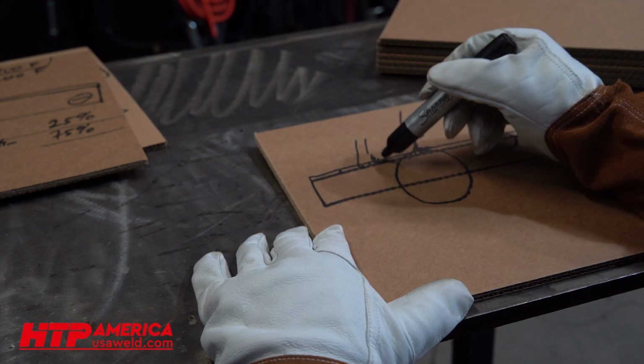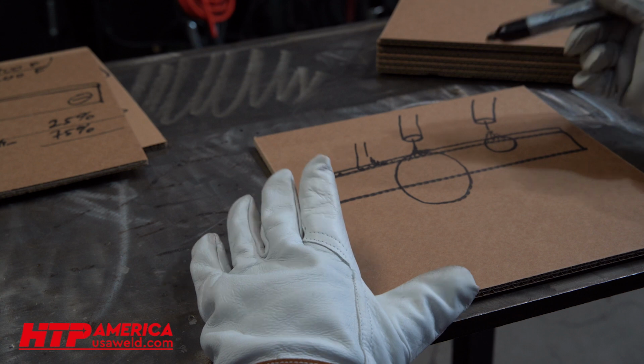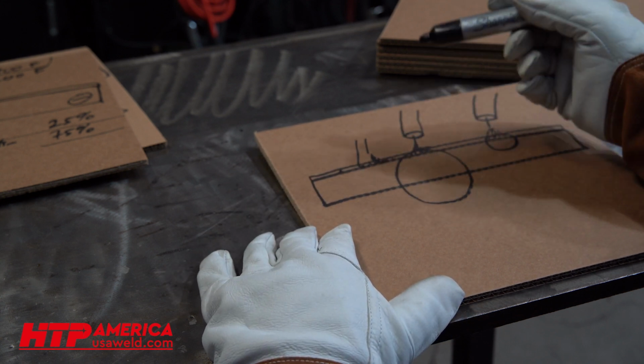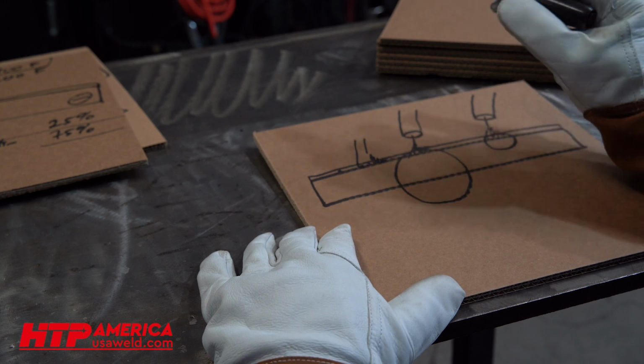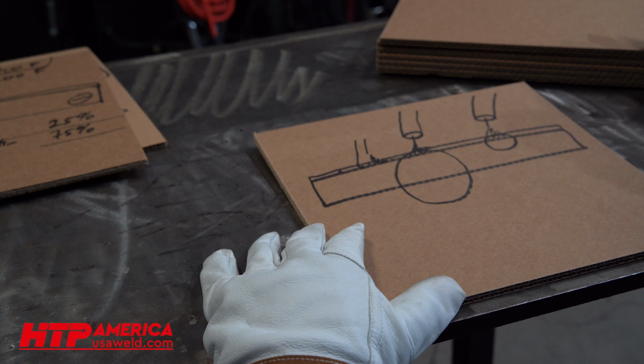For sure, this will not be leak tight. And even in a structural application, it's prone to crack. It will crack. There is not enough fusion there on a short circuit weld to be worthwhile. MIG aluminum is always a spray arc application.